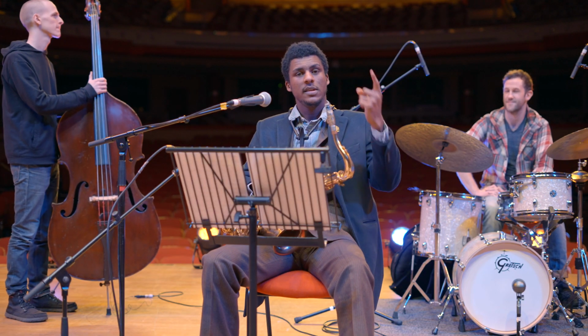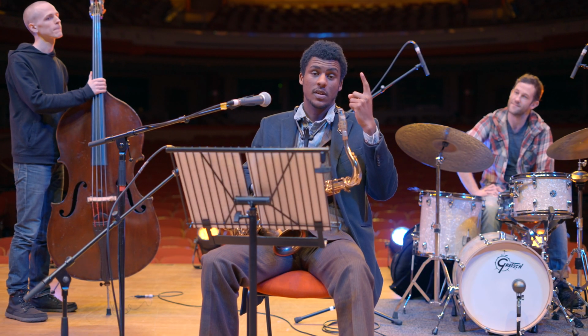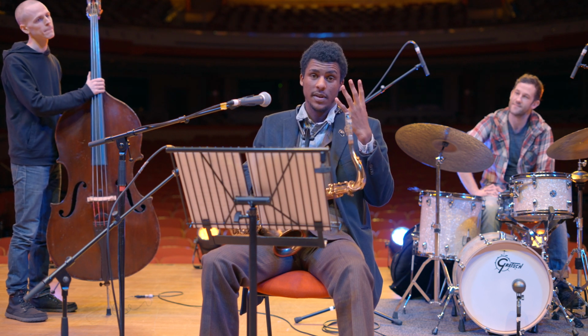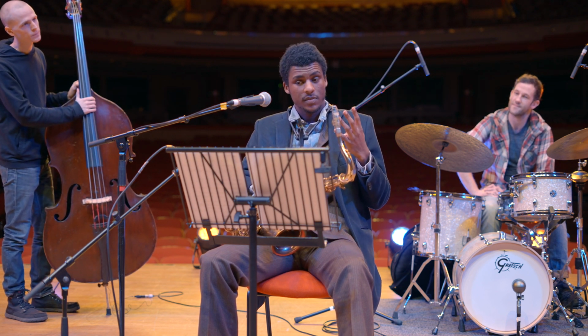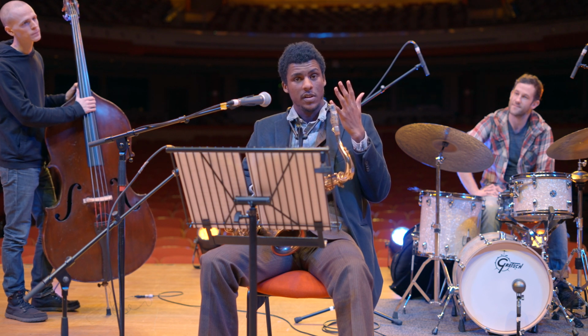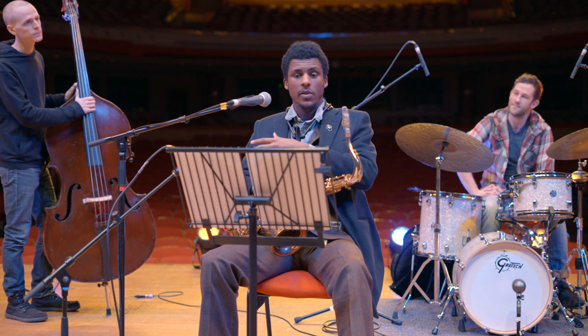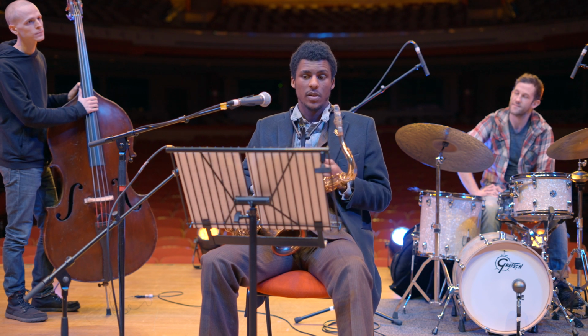Brilliant. So this is going to be our symbol for the tonic, because it's our first degree of the scale. This is going to be our symbol for the subdominant, and this is going to be our symbol for the dominant.